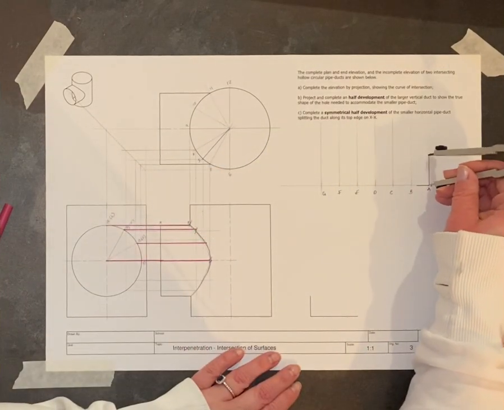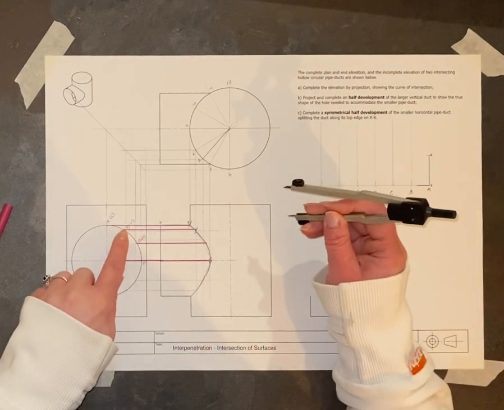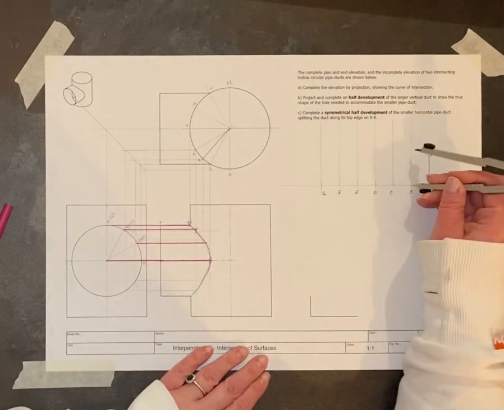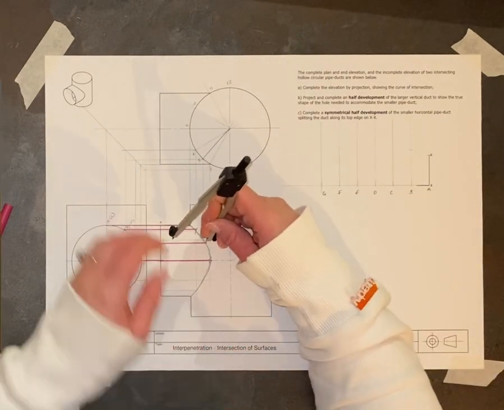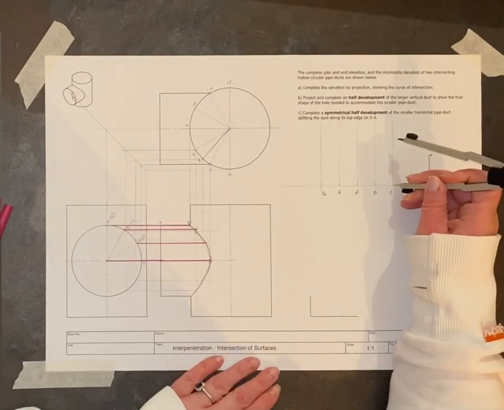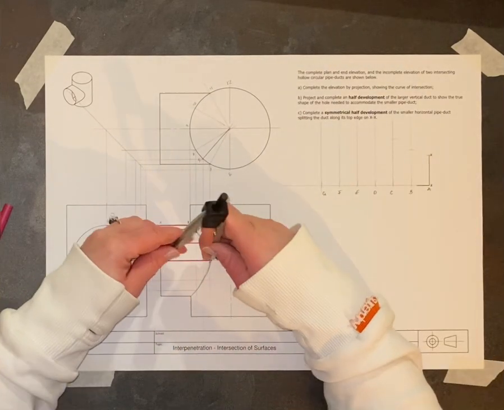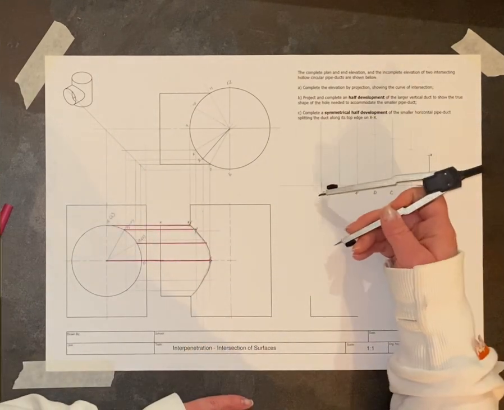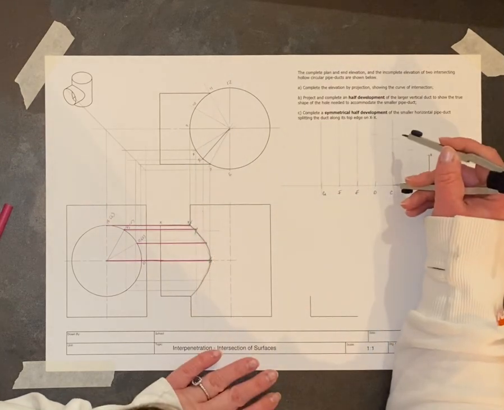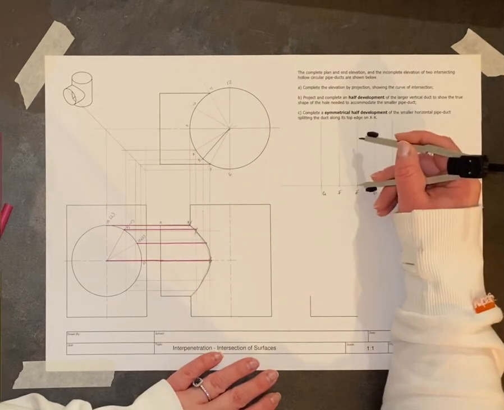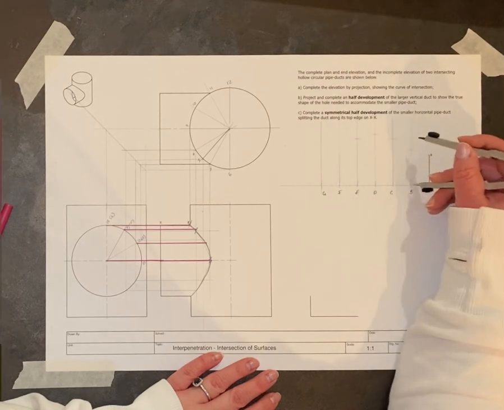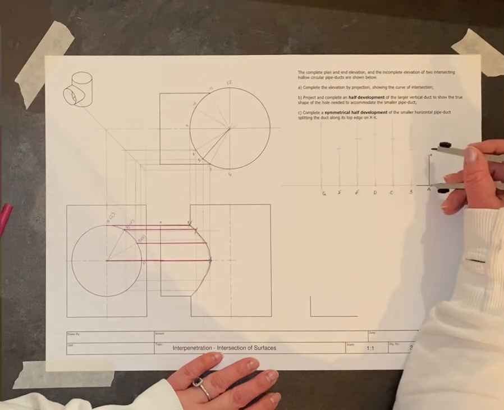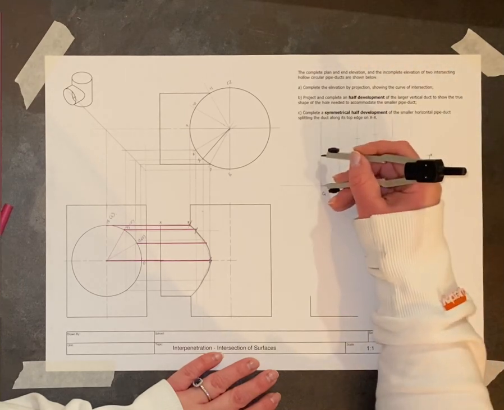So there's A. Okay, B, the distance of B is from that point there to here. So you can see where I'm taking that from, B. And then C is from here to there. And then D. Okay, and then E, F, and G are just the same as these ones here, so I can just step them off from there. So E is the same as C, F is the same as B, and G is the same as A.